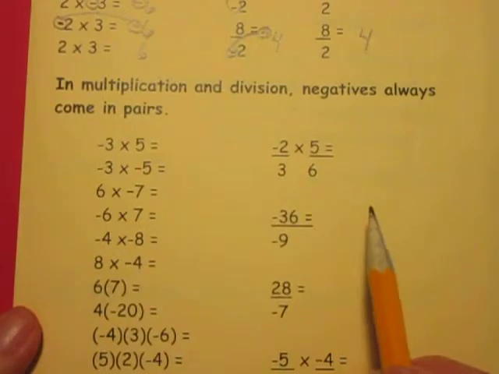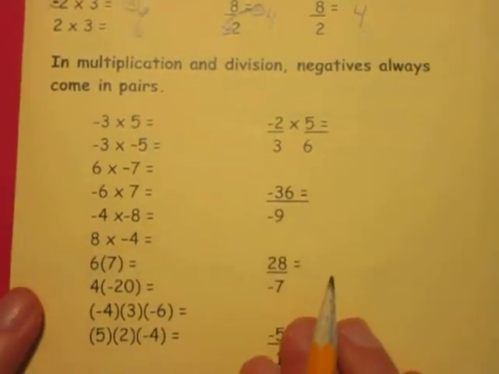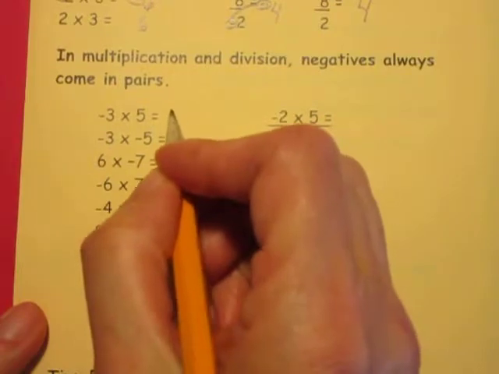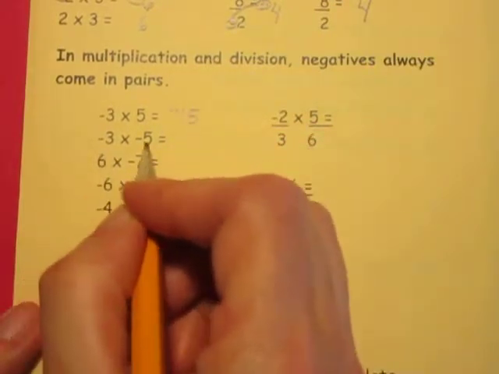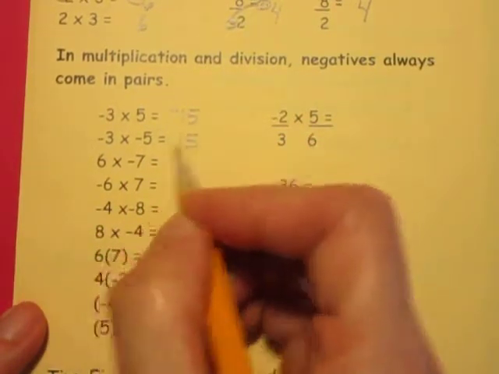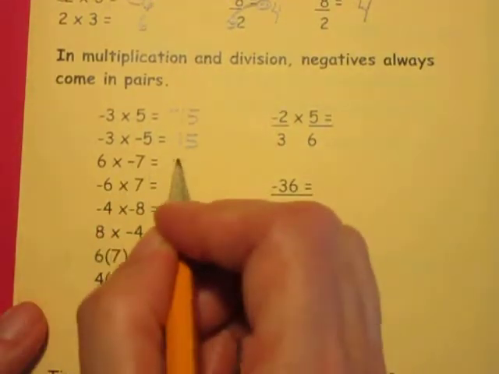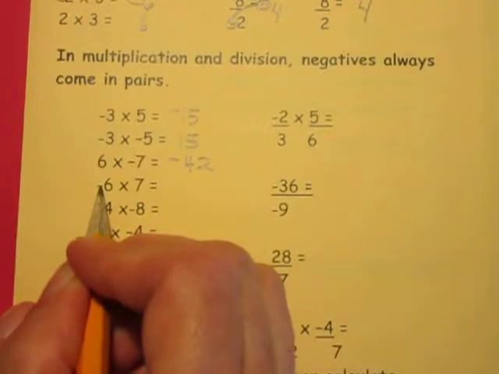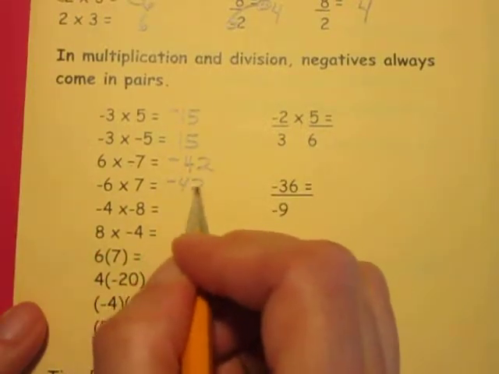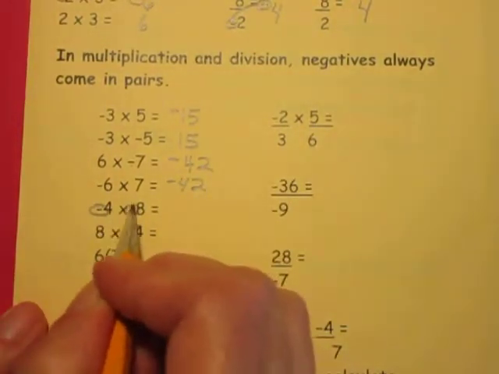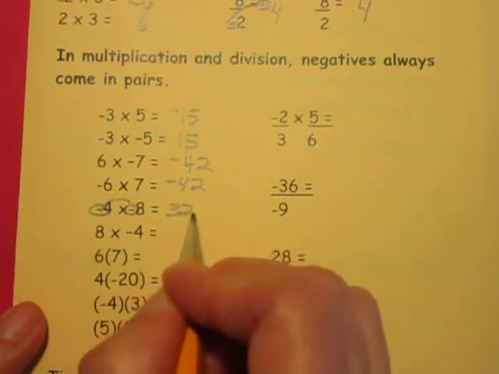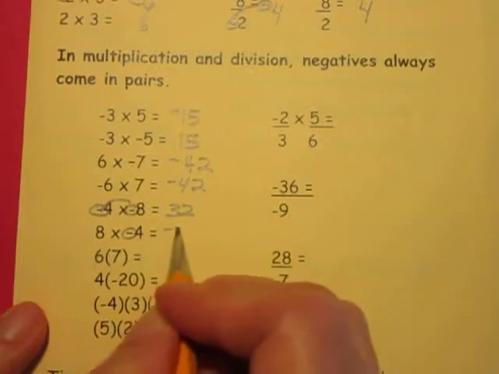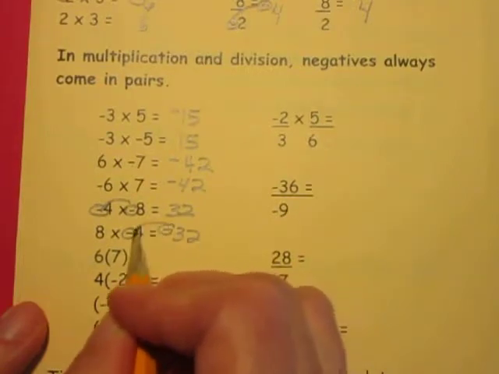So moving forward, just practicing a couple of these. We've got negative times positive is going to be a negative 15. Negative times a negative is going to be positive 15. Positive times a negative, got to have a partner. It's going to be negative 42. Same thing here. We've got a negative here, going to have a partner. Negative 42. Here our negatives already have a partner, so our outcome's going to be positive. Here, that negative needs a partner, so we're going to have negative 32 to create that partnership.